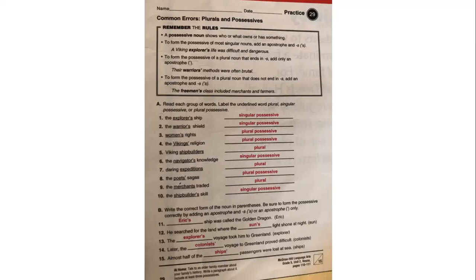Okay, so number 11, Eric's ship was called the Golden Dragon. All right, the noun in parentheses is Eric. We should add apostrophe and S to form the singular possessive form of this noun. Number 12, he searched for the land where the sun's light shone at night. All right, sun apostrophe S. Sun, sorry, is a singular possessive noun. Number 13, the explorer's voyage took him to Greenland.